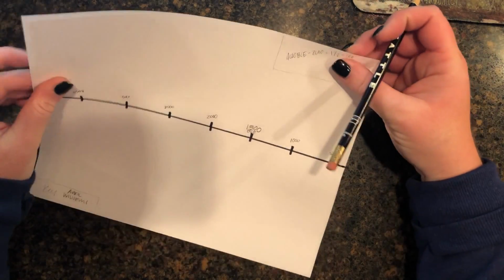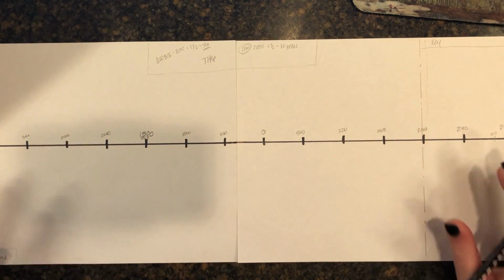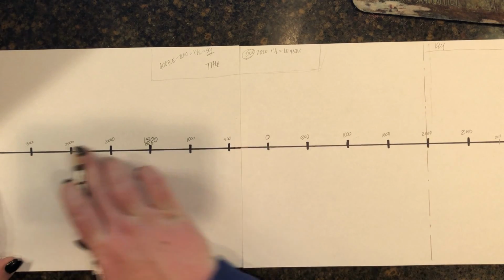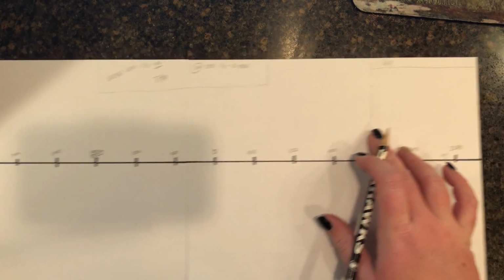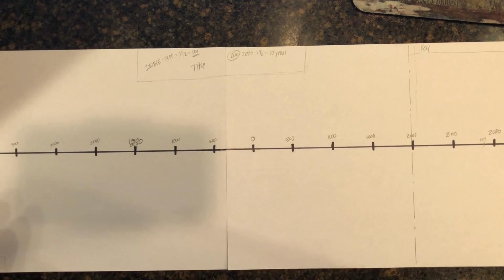But really, this is just all I'm looking for. I just want to know that you've got your first version of your timeline done, that your intervals are all at 1.5 inches, that your years are correct, and that you make this split between your two timelines.